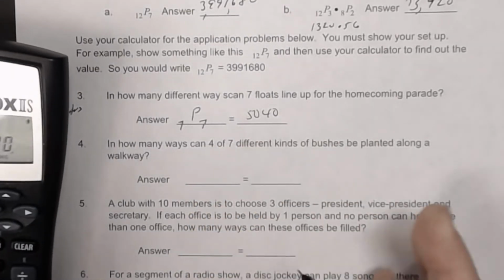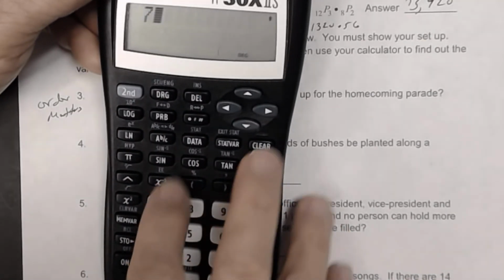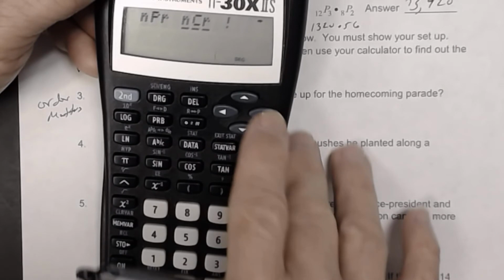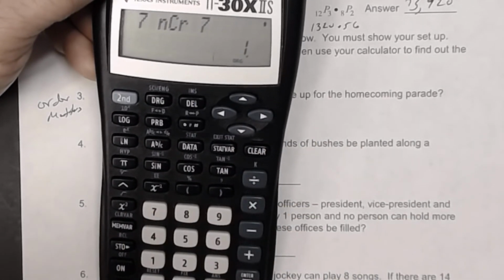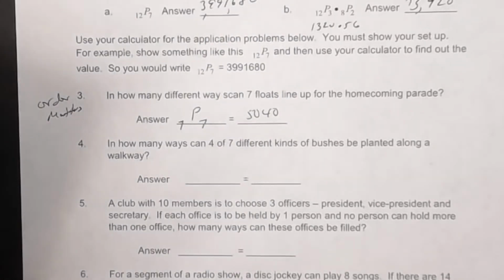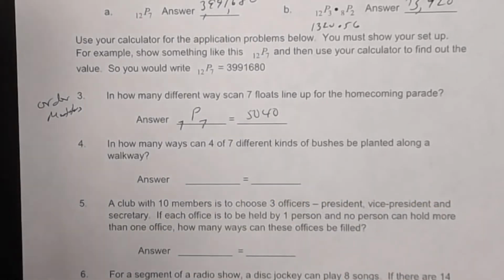Okay, if order did not matter, let's see what you would get. That would be a combination, 7 combination 7, and you would just get 1. That makes sense, because you have 7 floats, you're lining up 7 floats. If order didn't matter, that would just be 1 lineup.